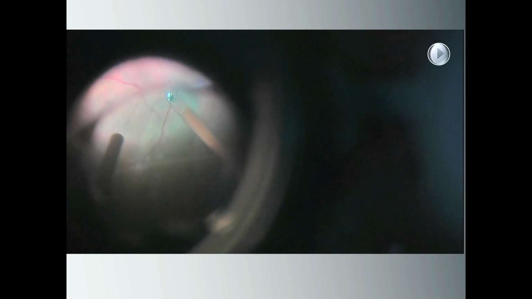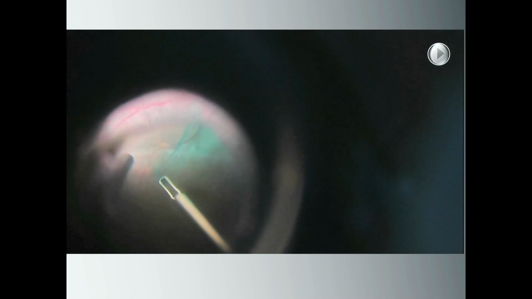So this is what I was saying. You can see the fold as it goes through the macula. So again, as I said, peeling. This is green, but actually it's the camera. It's dual blue. It's obviously not ICG.